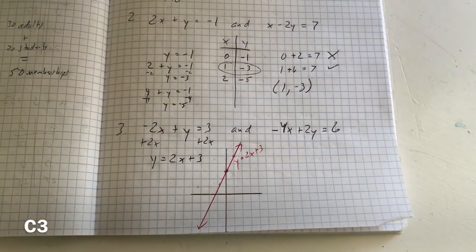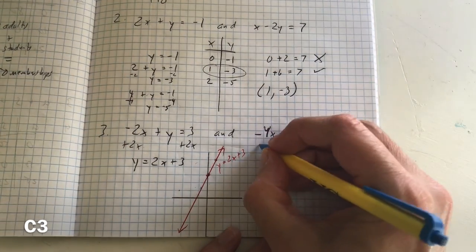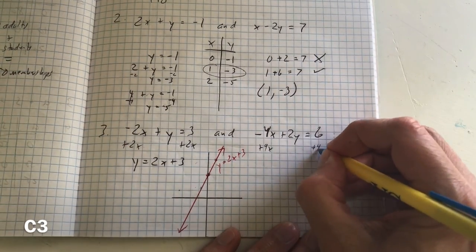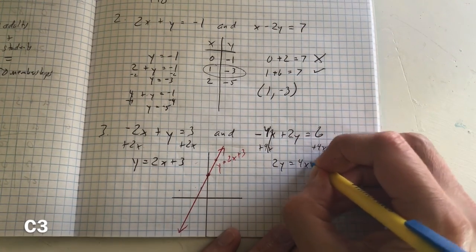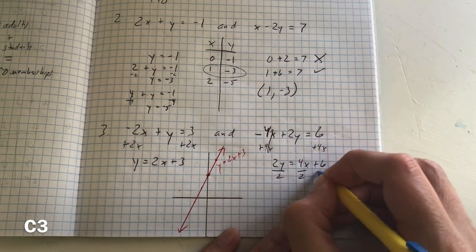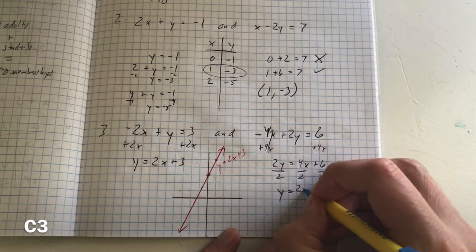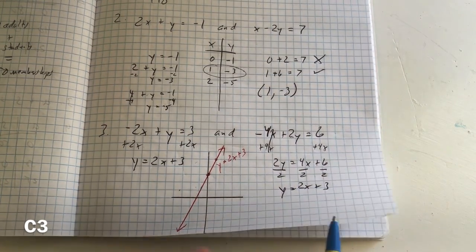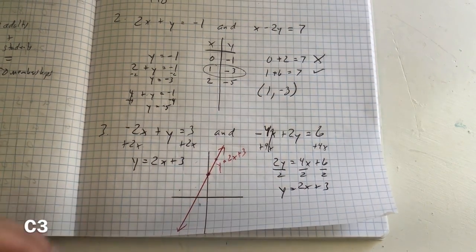All right, now on for this one. Same process. I'm going to need to move this over here, so I'm going to do plus 4x and plus 4x. This is gone. 2y is equal to 4x plus 6. Divide by 2, divide by 2, divide by 2. This is going to be y equals 2x plus 3. Hey, we got the exact same equations. If I graph this, it would be exactly the same situation.